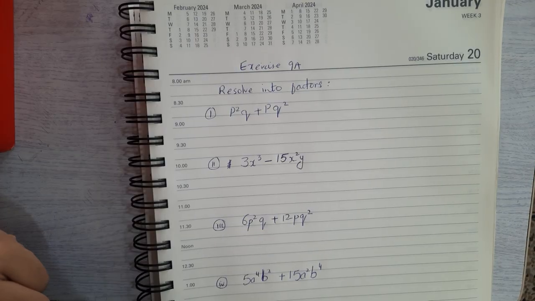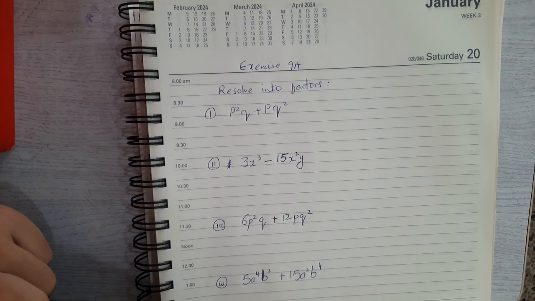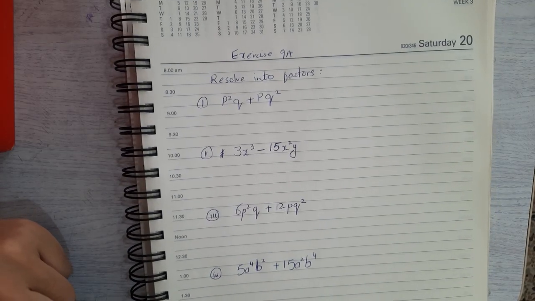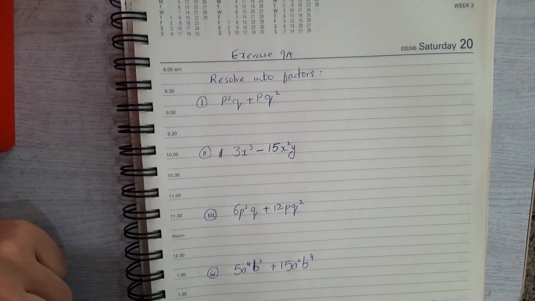In today's video I will be explaining exercise 9a, in which basically we have to find factors of some algebraic expressions. So let's look at these questions carefully. The first one is p square q plus pq square.